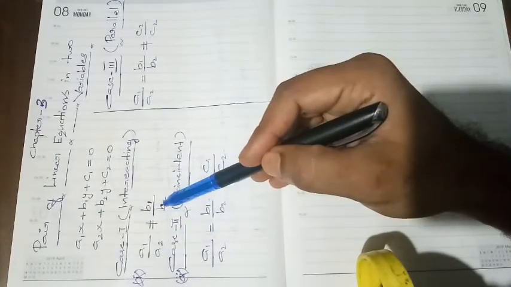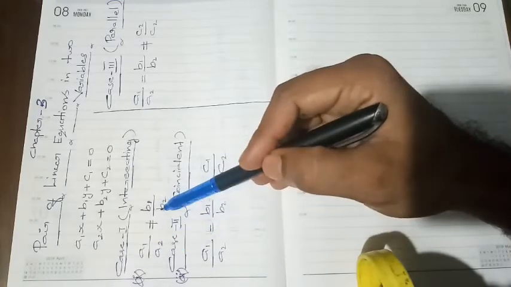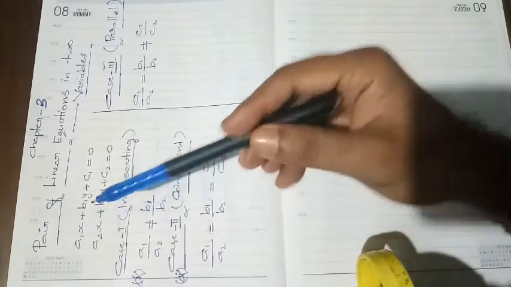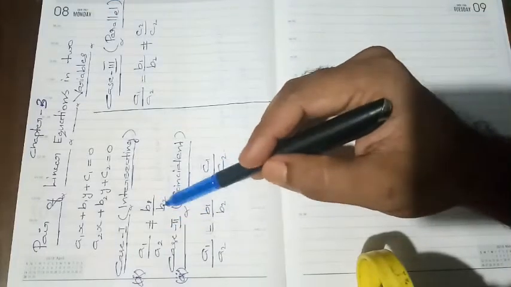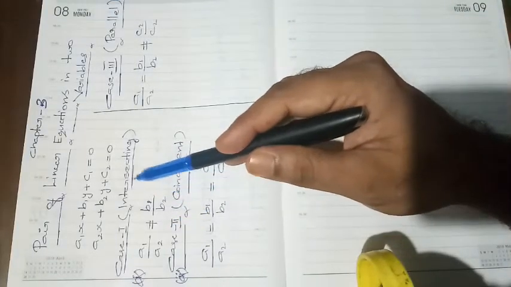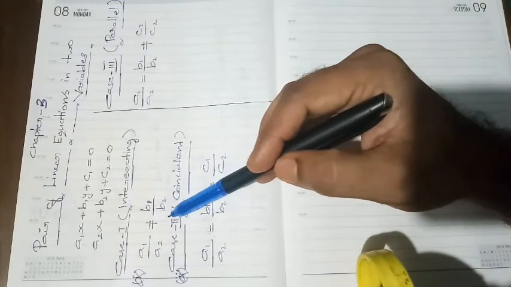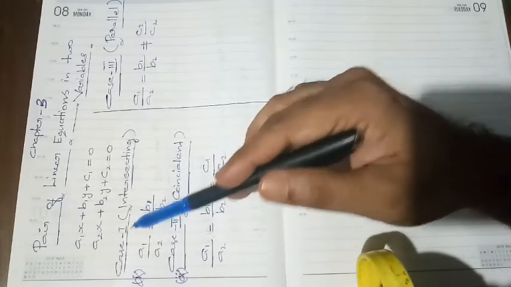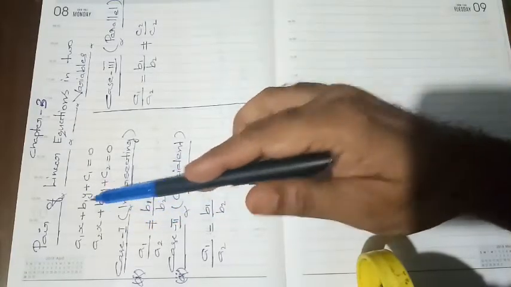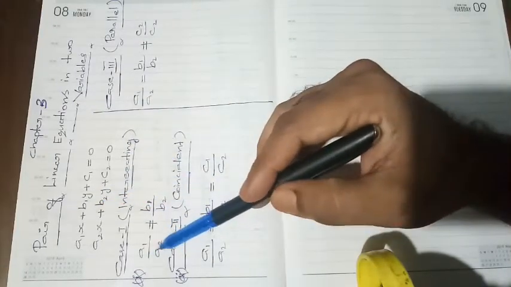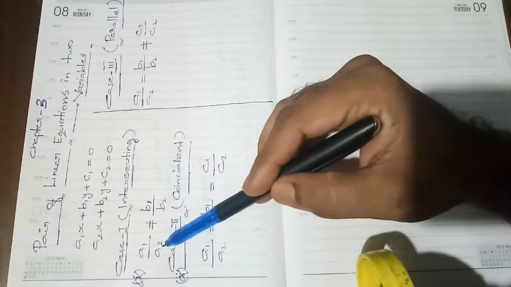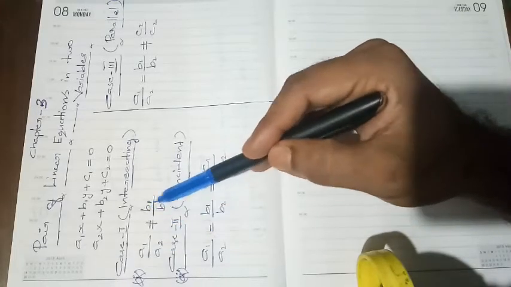That is the condition for the relation between the coefficients of the first and second equations. Okay, so before drawing the graph, we can simply understand that the graph for these two lines are intersecting by checking the relation a1 by a2 not equal to b1 by b2.